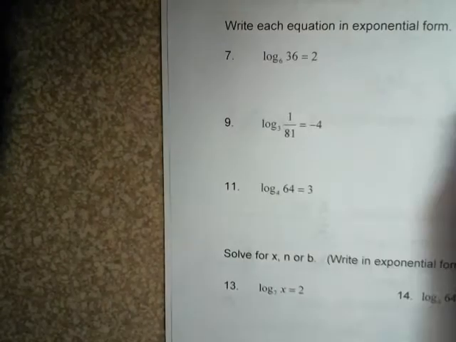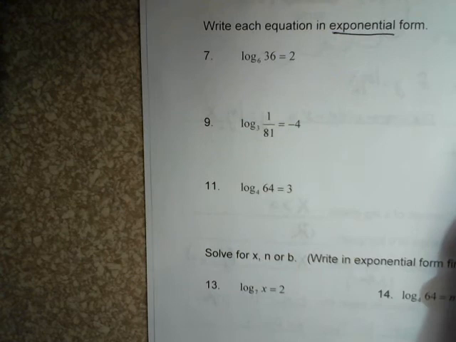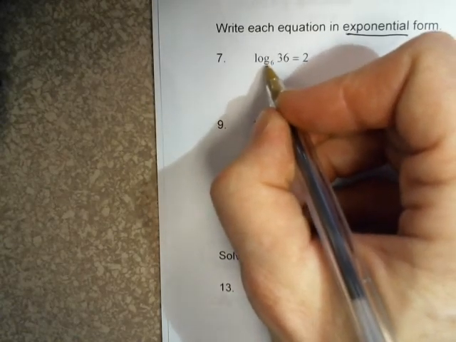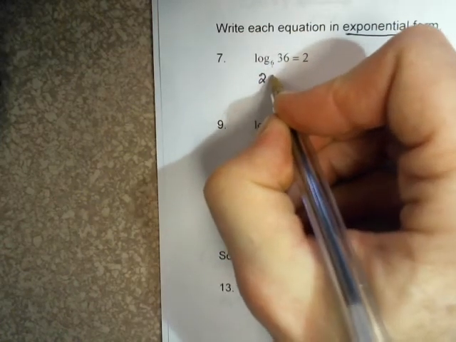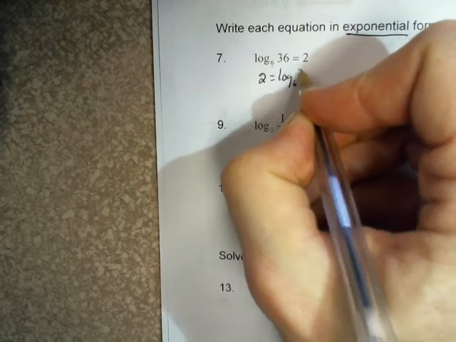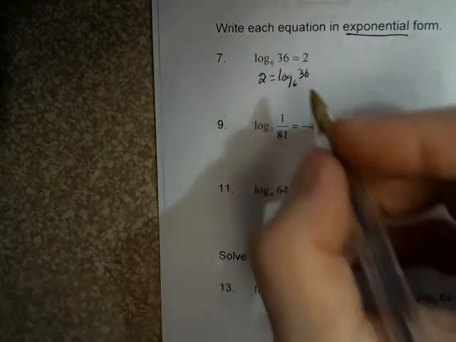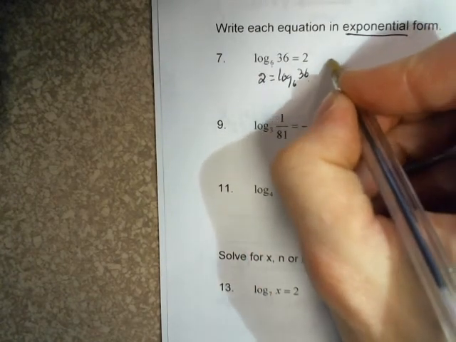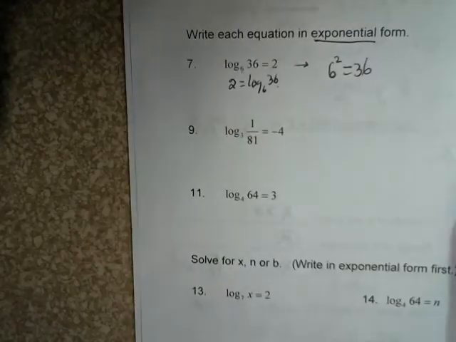Now what we have down here in the next 6 examples is a log equation, and we're going to rewrite it in exponential form, so we're going to go the other way around. So what this is saying is the exponent on the base 6. Sometimes I rewrite this as 2 equals log base 6 of 36. I just switch the sides of the equation because sometimes that helps me say 2 is the exponent on 6 that is equal to 36. So we can say this is the same thing as 6 squared equals 36.